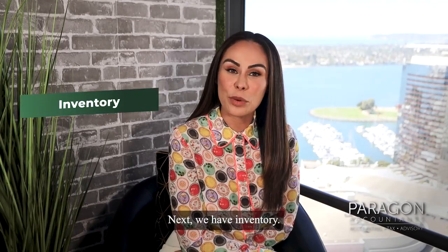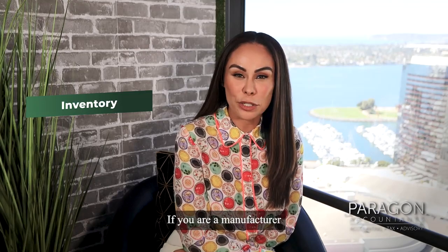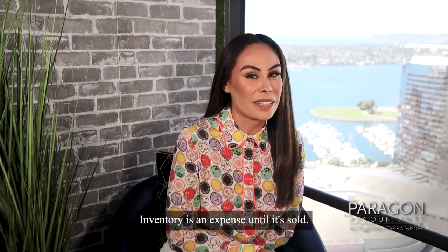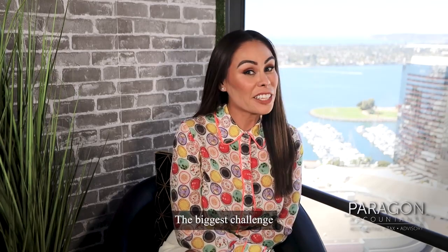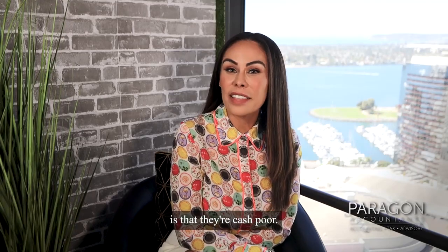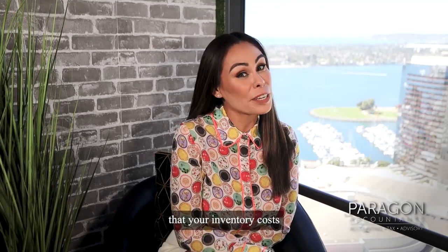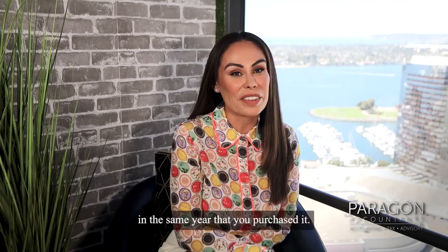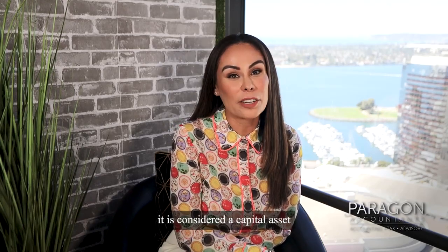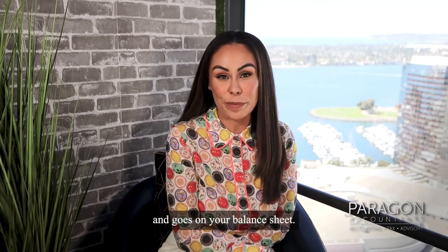Next, we have inventory. If you are a manufacturer or selling a product, you want to listen up. Inventory isn't expensed until it's sold. The biggest challenge I see with people who have inventory is that they're cash poor. They don't understand that your inventory costs aren't all written off in the same year that you purchase it. Before an item is sold, it is considered a capital asset and goes on your balance sheet.